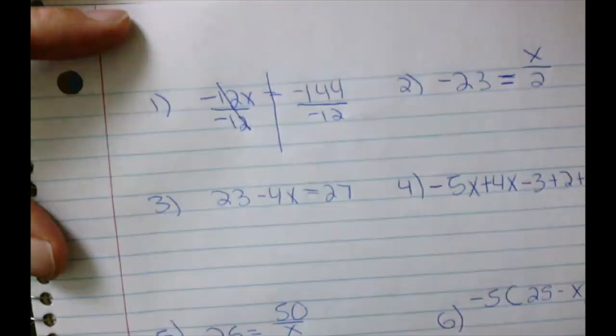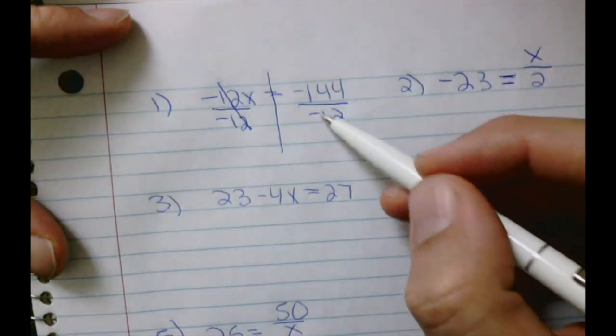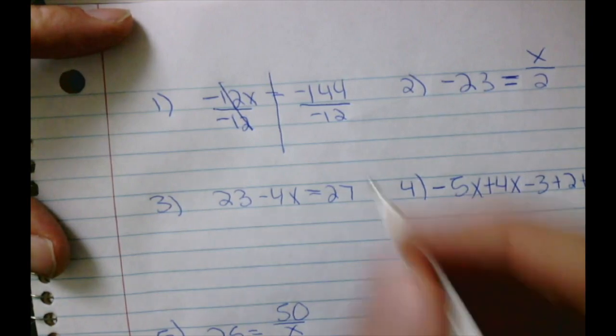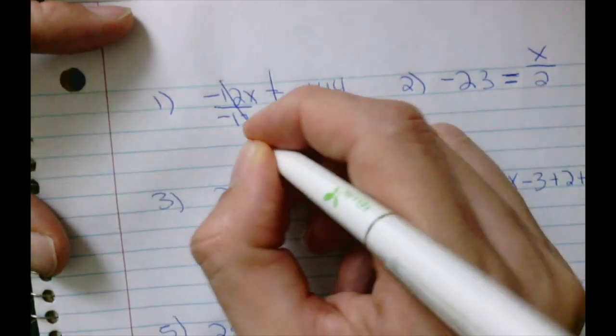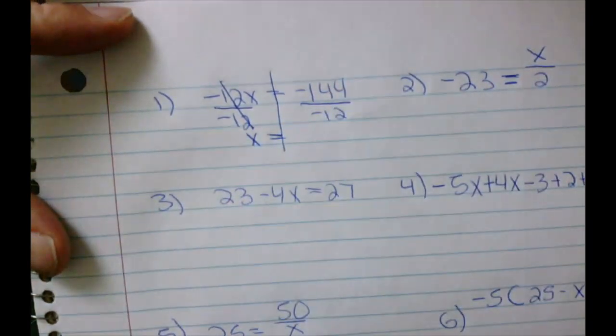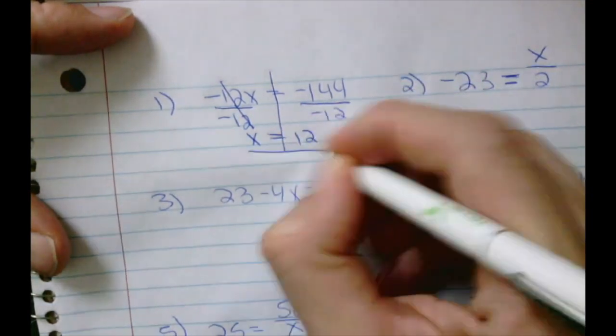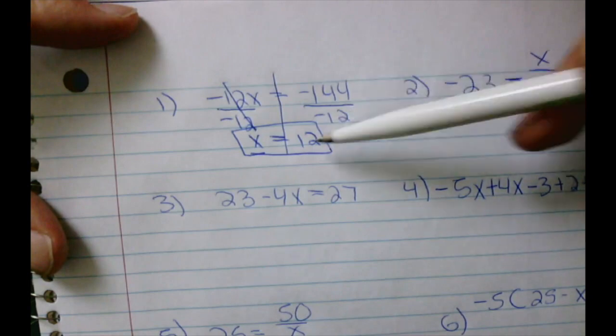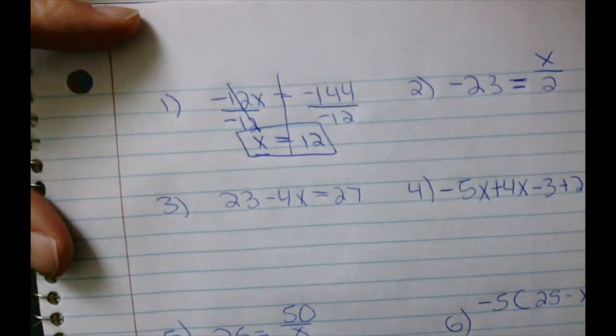The 12 cancel out. Now we have x equals negative 144 divided by negative 12. So we divide, and we're left with x is equal to 12. You can check your answer by plugging in 12 in for x.